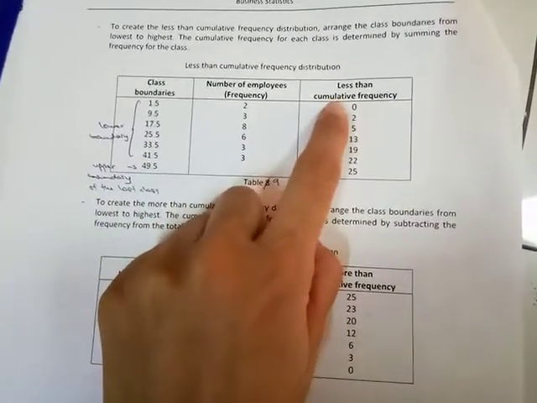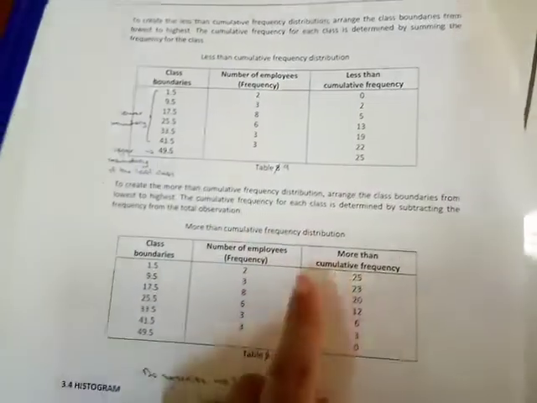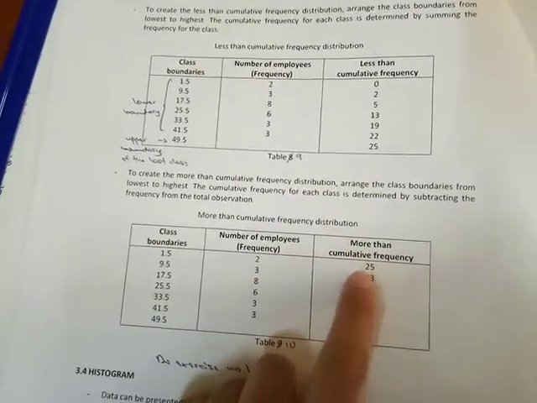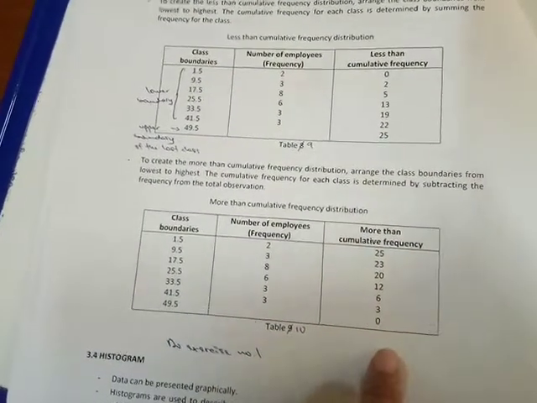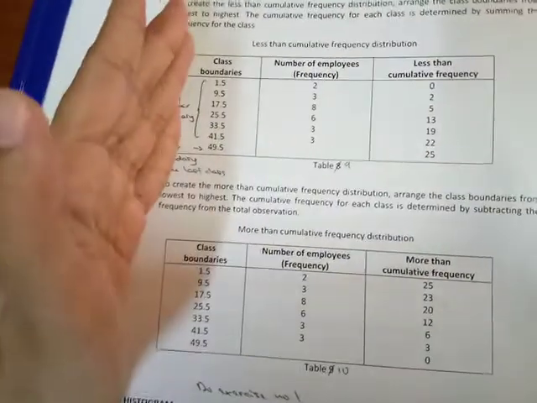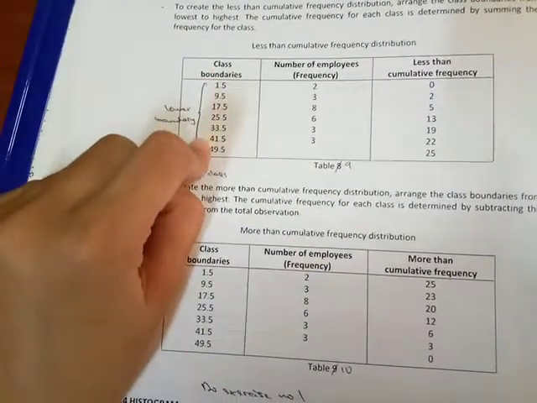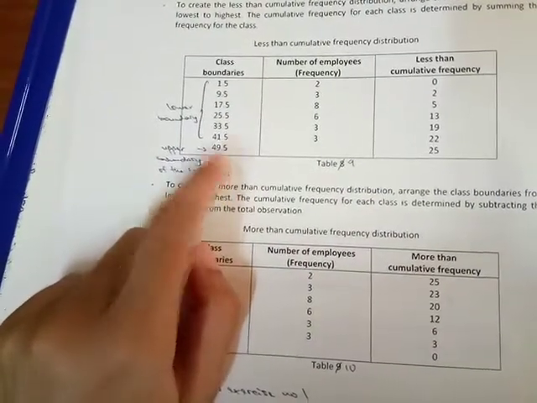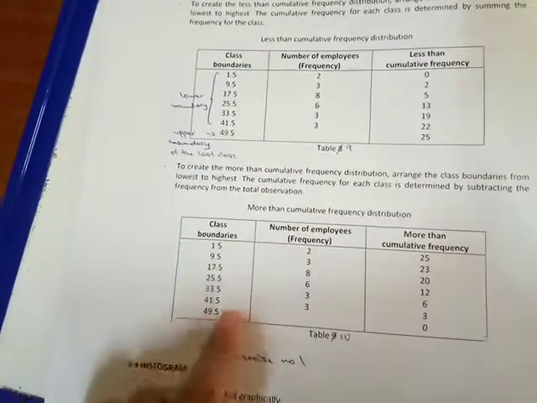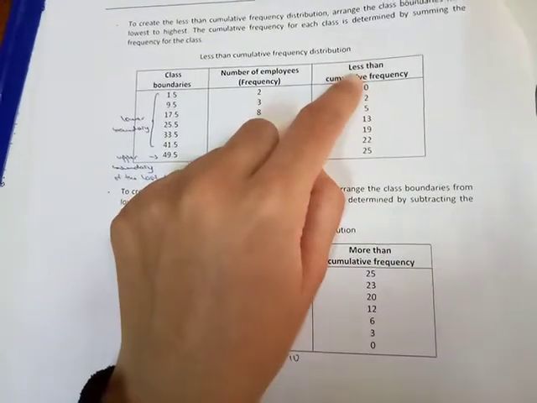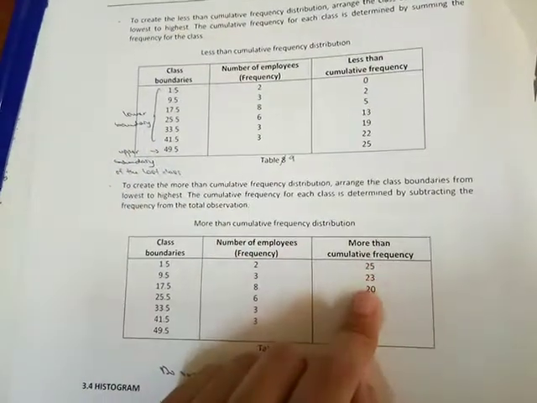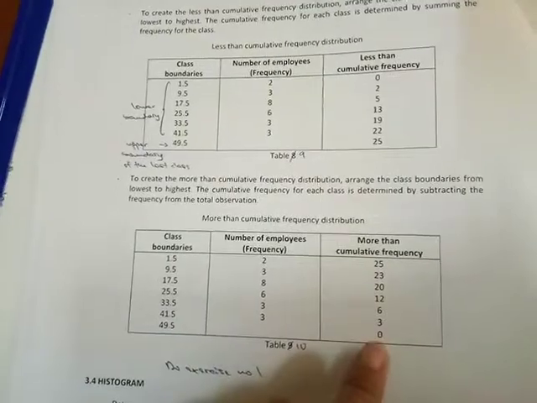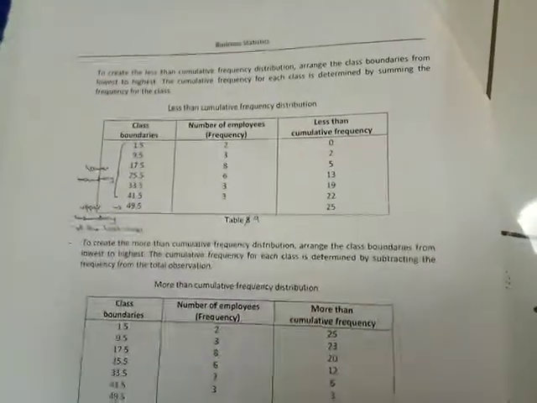For less than, start with 0 and add. For more than, start with 25, then you have to subtract. The class boundary is the same. You have to use the lower boundary and the upper boundary for the last class. Only less than cumulative and more than cumulative differ. Can you understand now? So far, you should try exercise number 1.